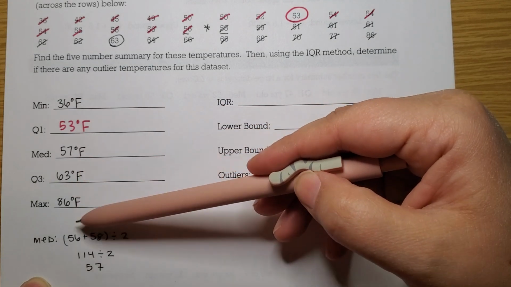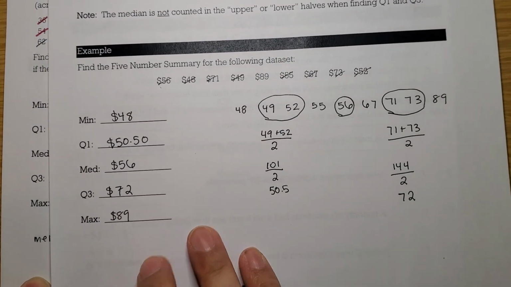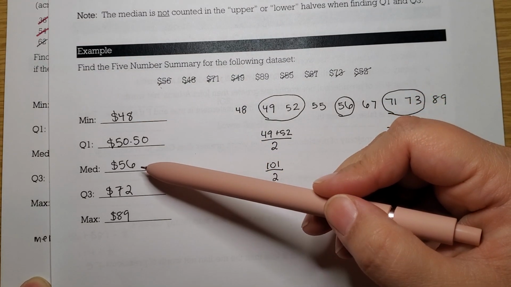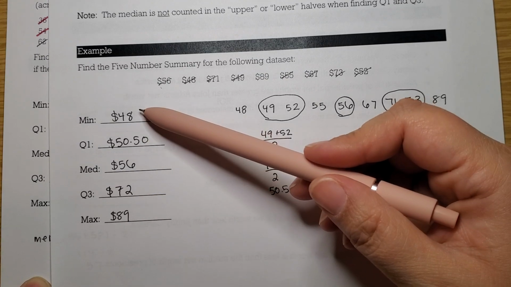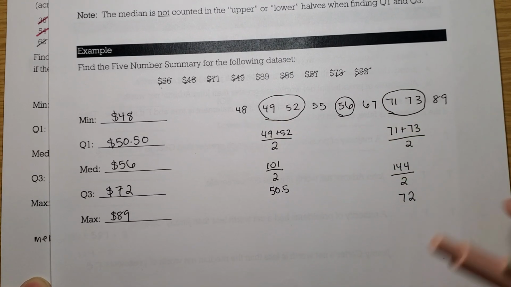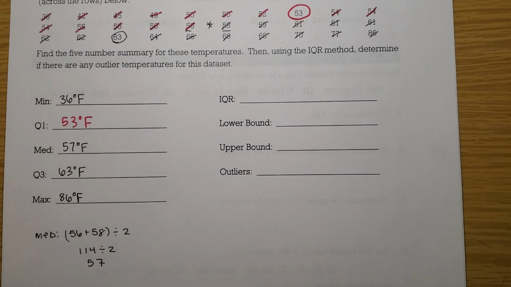These are in order from smallest to largest, so that's what we're looking for. Same thing with that first example: 48, 50 and a half, 56, 72, 89. Again, in order from smallest to largest. So those are some quick checks you can do to make sure that your 5-number summary is reasonable.